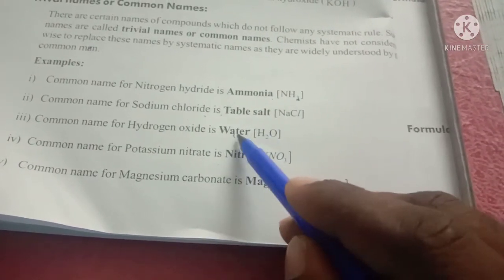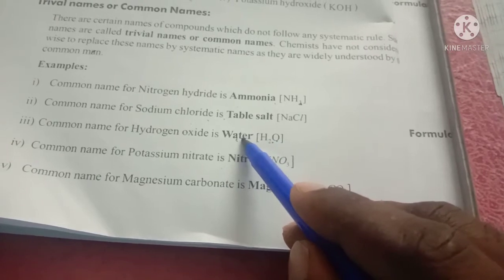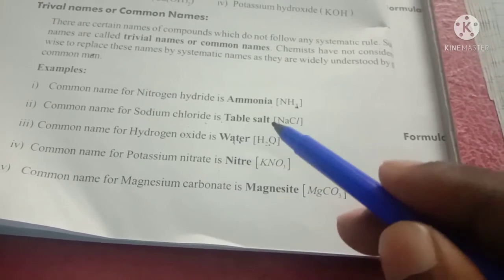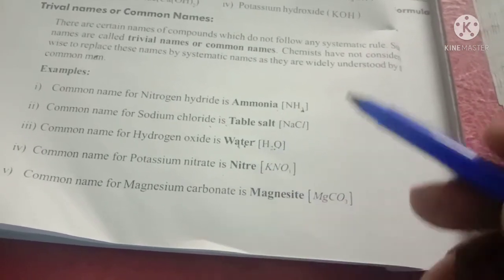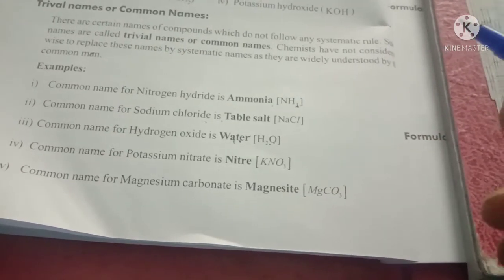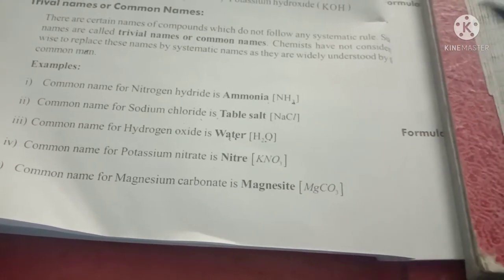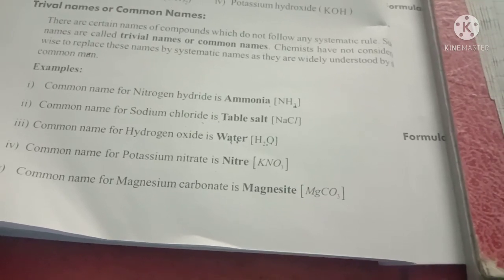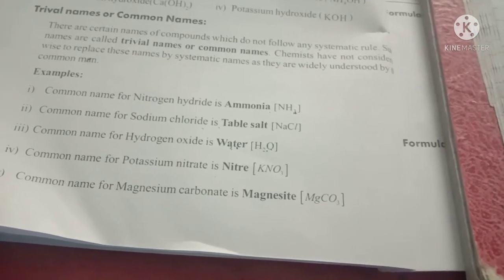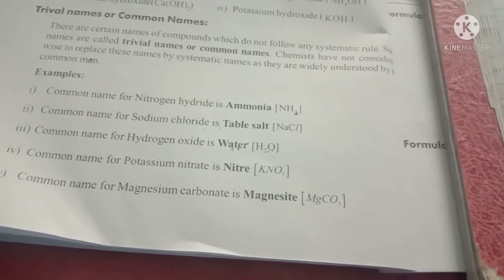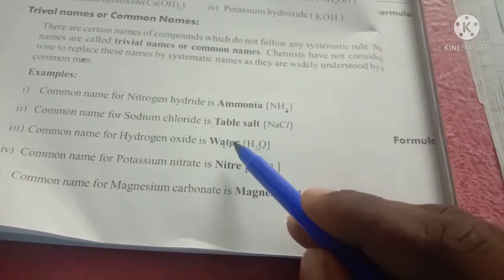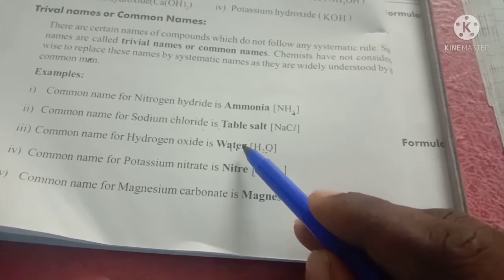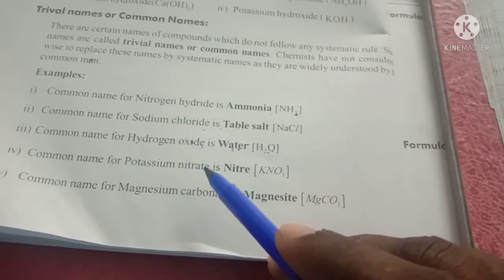Water, H2O, it is water. So every time you cannot say hydrogen oxide. There is a common name. What is that? Water. So you know what the uses of water are. Daily you are using it from morning to evening. You are drinking, you are bathing, you are washing your hands, everything. So every time you cannot say hydrogen oxide.